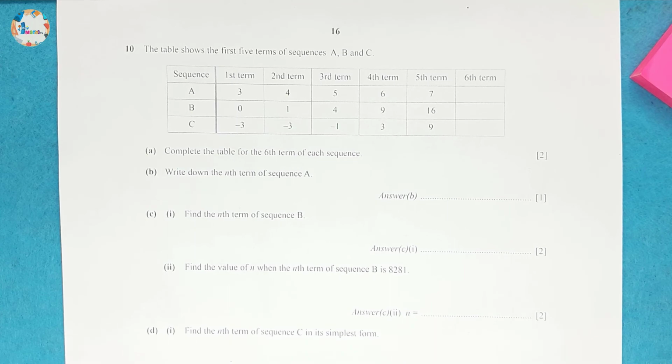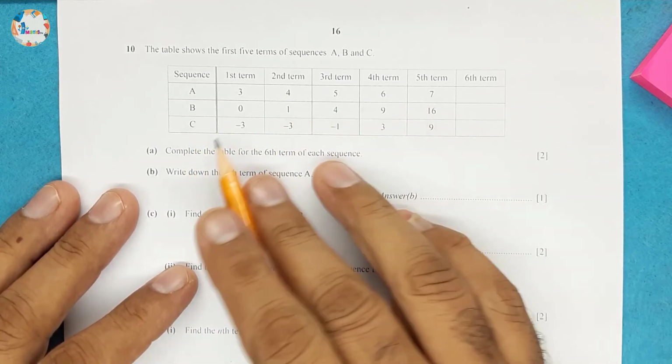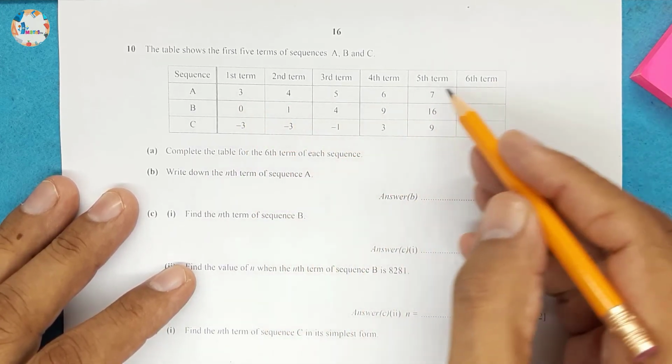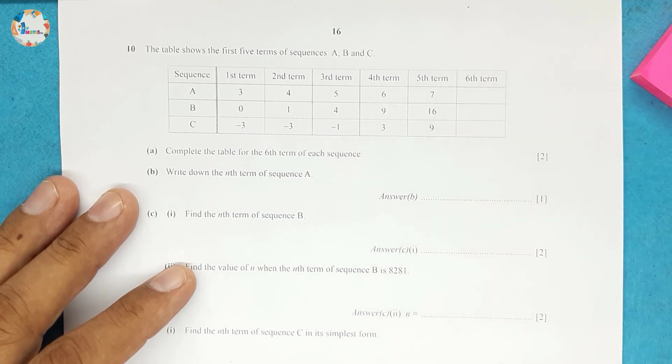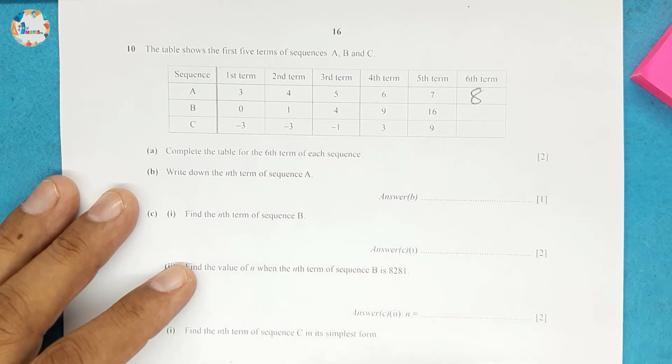The table shows the first 5 terms of the sequence A, B, C. So we have to give the 6th term: 3, 4, 5, 6, 7, and this will be basically 8, no doubt in this. Then 0, 1, 4.